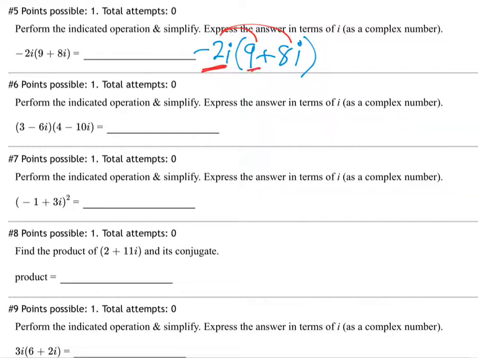So anyway, first off, minus 2i times 9, what's that going to be? Minus 18i. And then minus 2i times plus 8i? Minus 2 times 8, 16. i times i? i squared, huh? Just like x times x is x squared. But we do something special with the i squared. But so far so good?